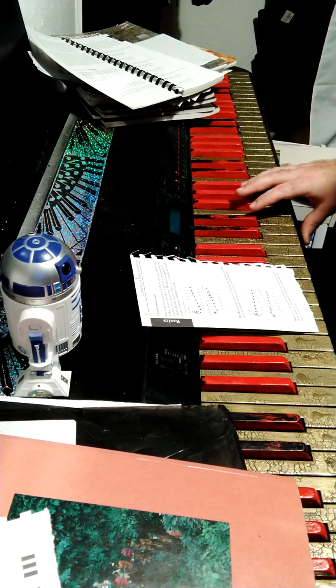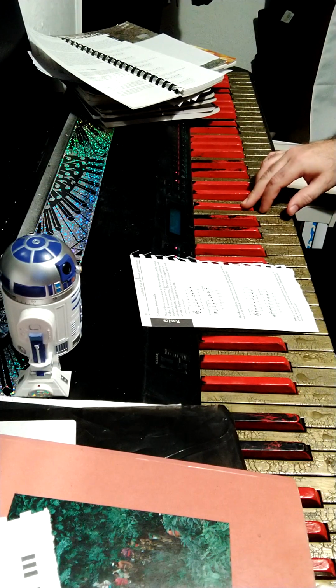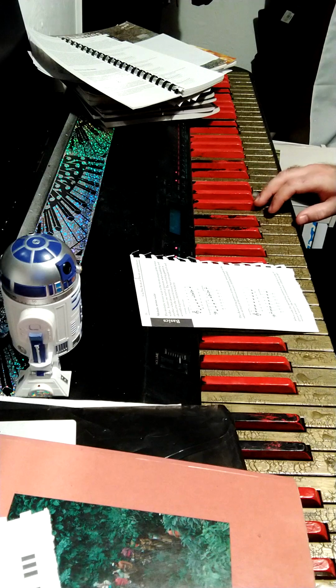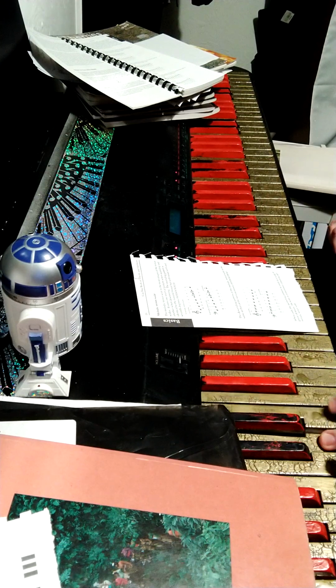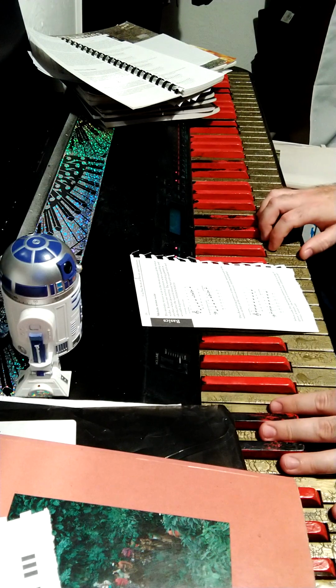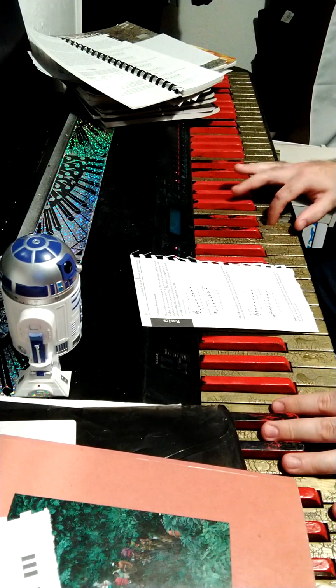W, H, W, W, H, W, W. W, H, W, W, H, W. So the ascending, going up, is the one that goes from minor to major, and going down is minor to minor.